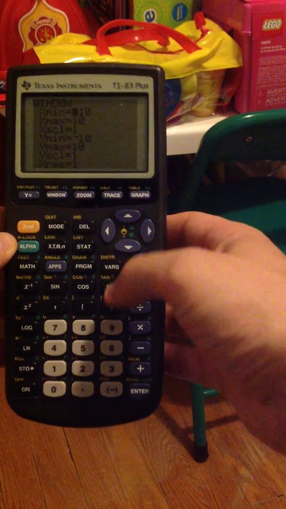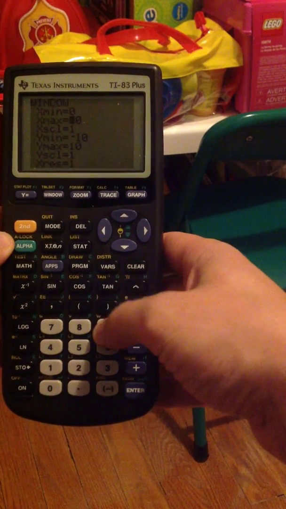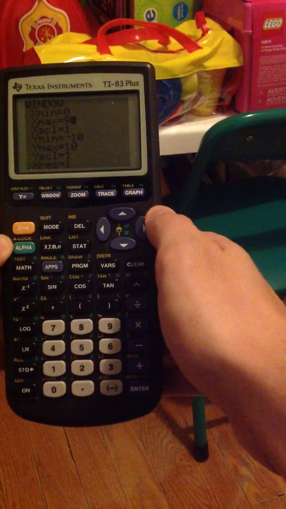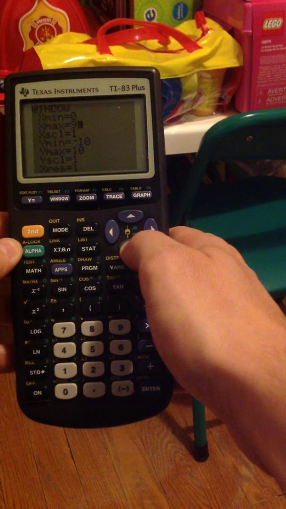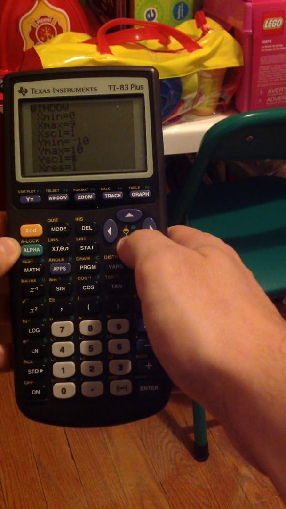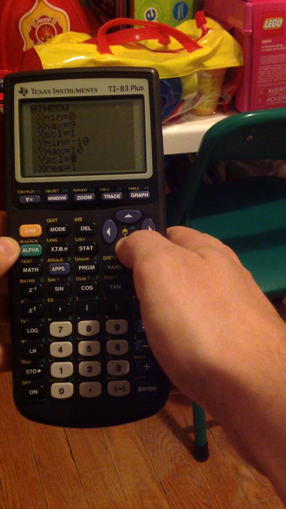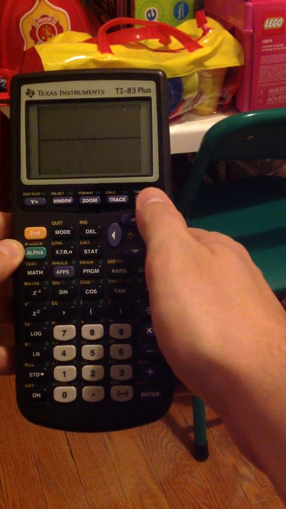So for x min, I'll put 0. For x max, I'll put 9. The x scale, that's just telling you how often you'll see tick marks. So there'll be a tick mark for every one, which is fine. And for now, I'm going to leave the y's the same. You can see the y scale is 1 as well. So now if you click graph, we should see the graph.